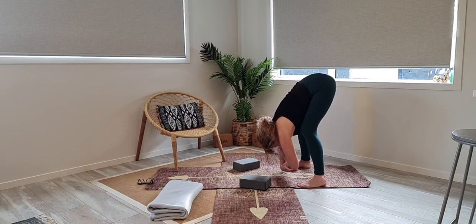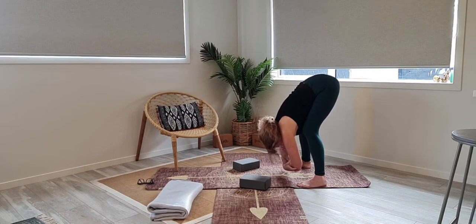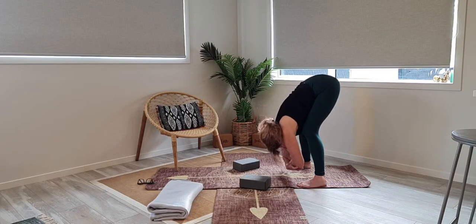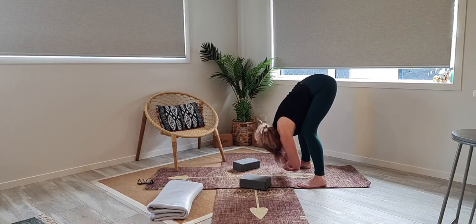Connecting into the breath, send breath into anywhere that feels like there's some tension, and often the shoulders will start to tense, so just release the shoulders. Often the neck will start to grip, so just give the head a shake and a nod.